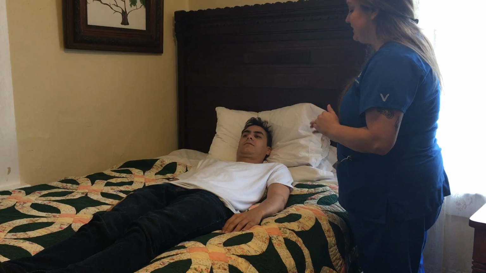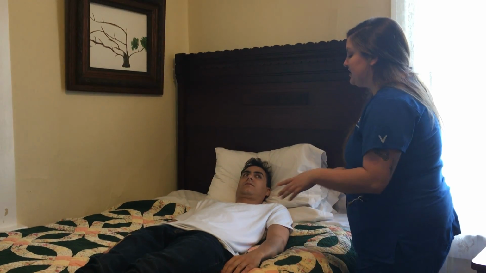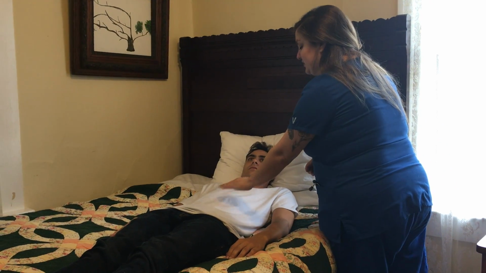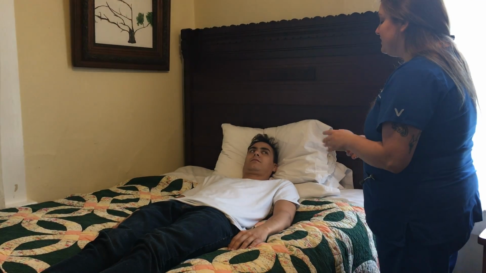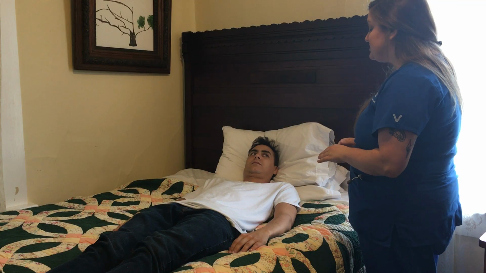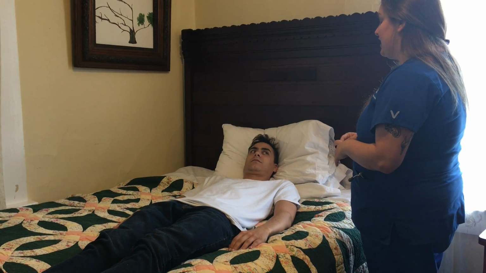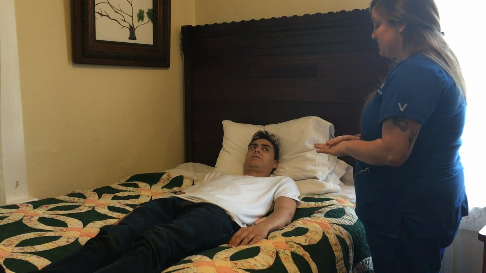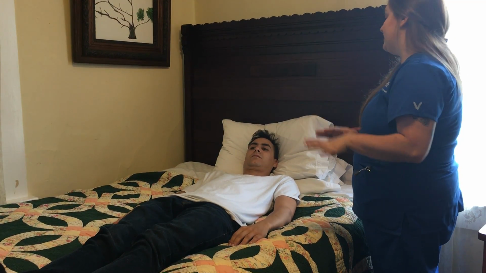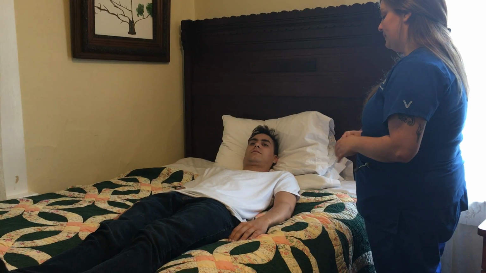I'm checking for any lesions or scars. I'm checking the placement of your umbilicus, whether it's midline, inverted, or everted. I'm also going to be looking for any movement of peristalsis or pulsation of your abdominal aorta. I'm going to move the inspection part for the hernia to the palpation portion of the assessment.